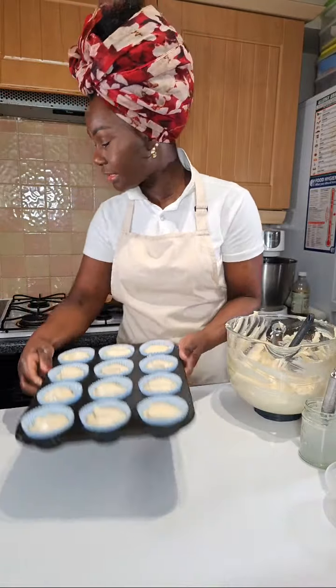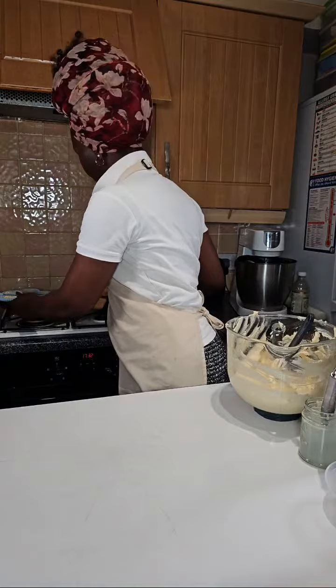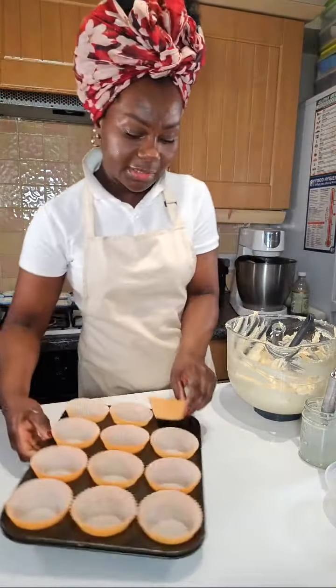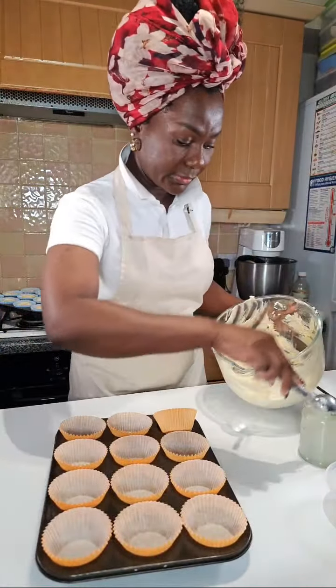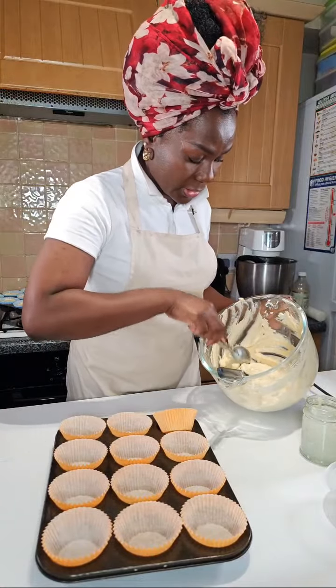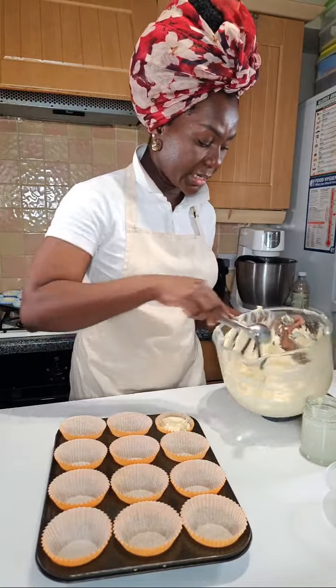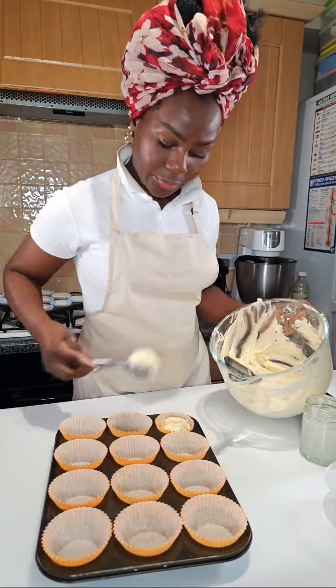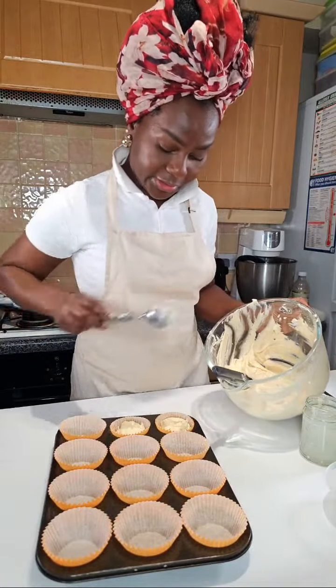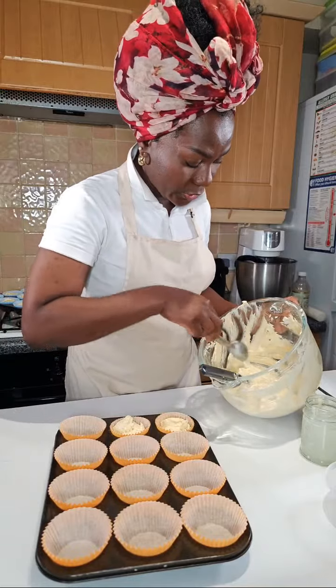So there's a dozen cupcakes here. I'm going to stick those to one side, and the only reason I am adding the 3 to have 15 cupcakes is simply so that there is enough to taste too.